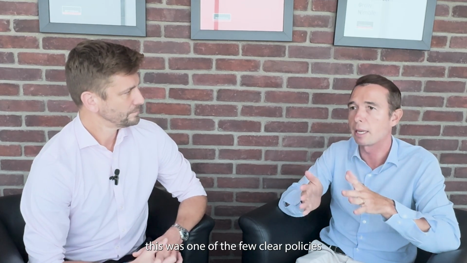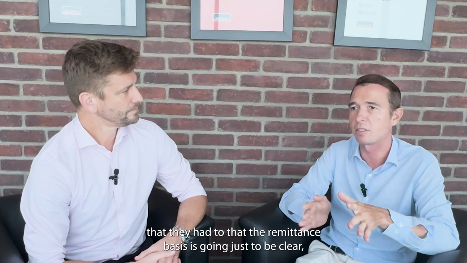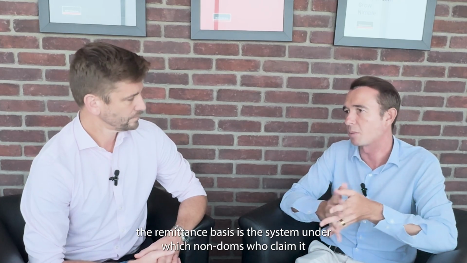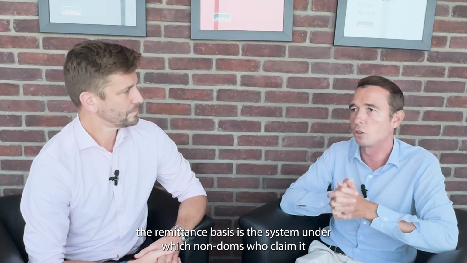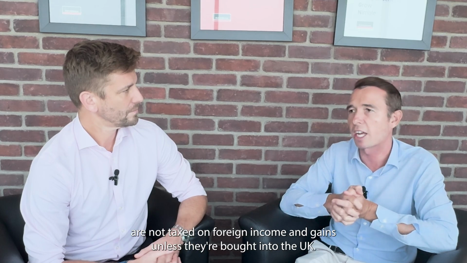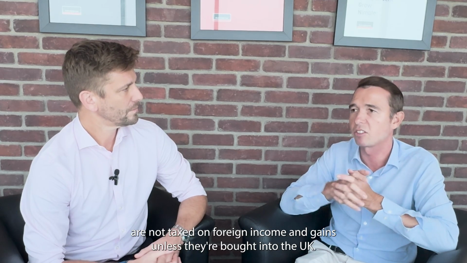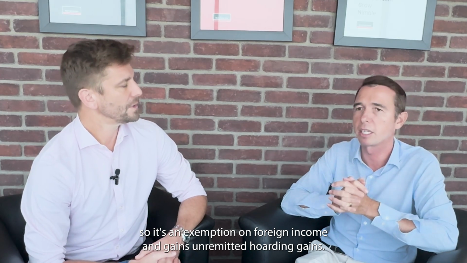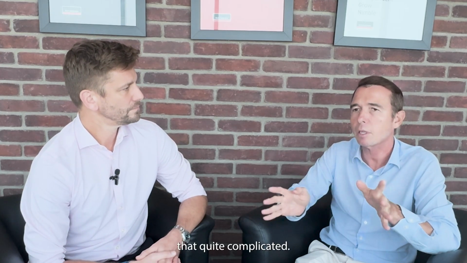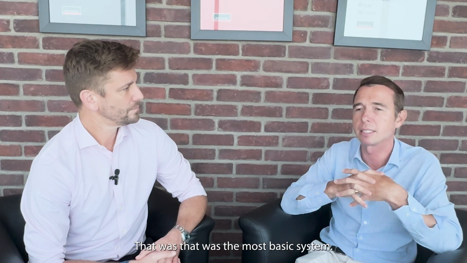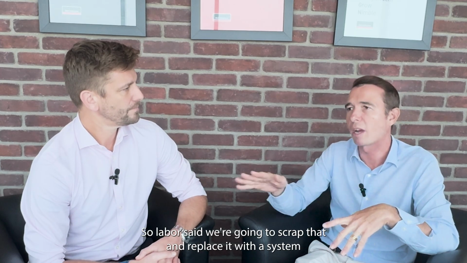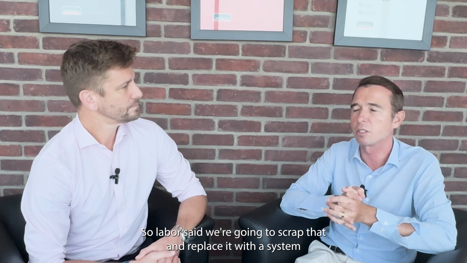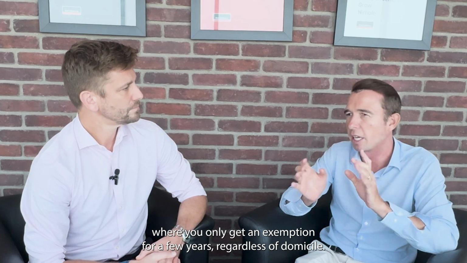This was one of the few clear policies that they had, that the remittance basis is going. Just to be clear, the remittance basis is the system under which non-doms who claim it are not taxed on foreign income and gains unless they're brought into the UK. Right, so it's an exemption on unremitted foreign income and gains. That was a basic system. So Labour said, well, we're going to scrap that and replace it with a system where you only get an exemption for a few years, regardless of domicile.